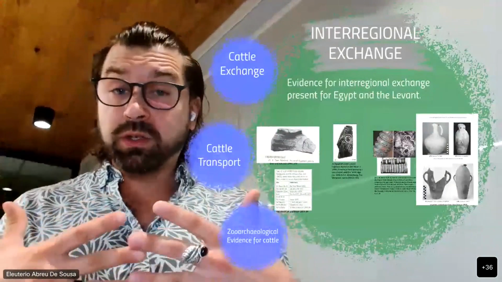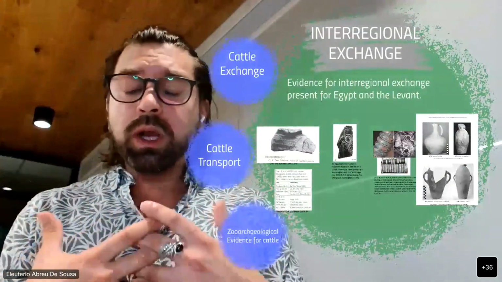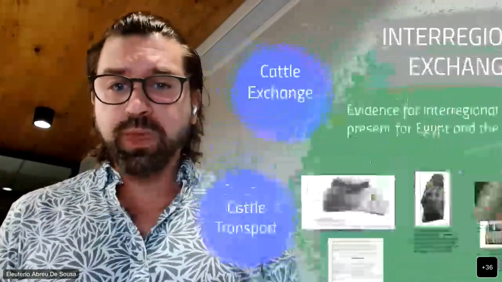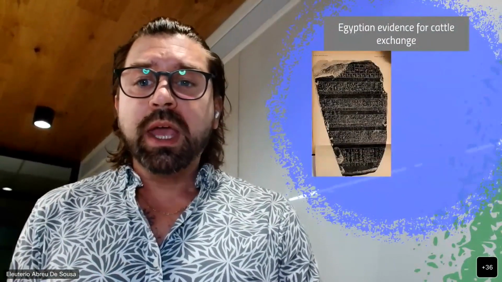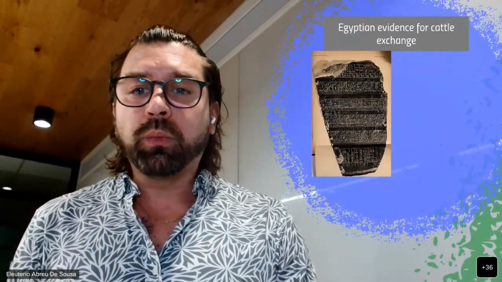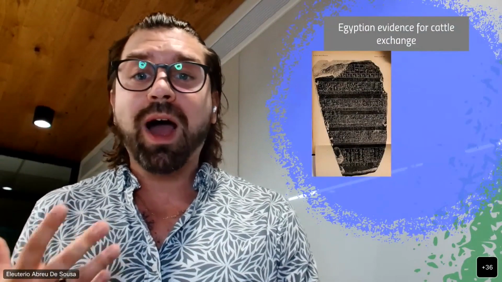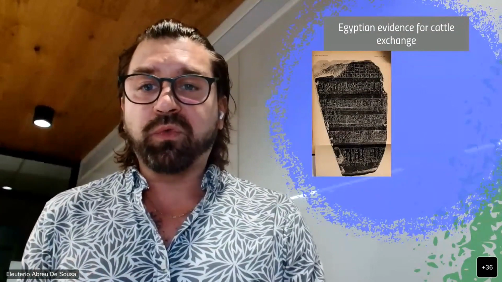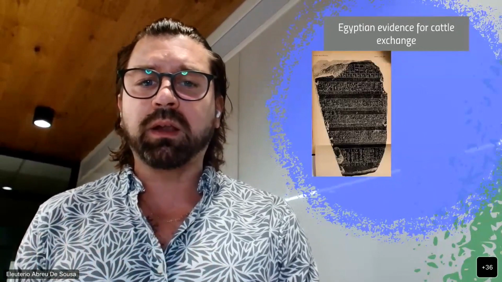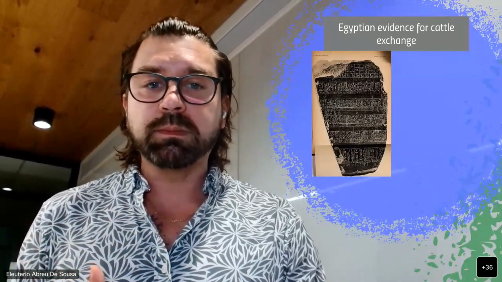So if we have all this interregional exchange, the main question is, what about animals, and were animals exchanged? The evidence that we do currently have for cattle exchange are some of the main records that we have, derived mostly from Egypt. And one of the main records is the annual economic state of Egypt recorded on the royal annals. And here we have the Palermo stone during the reign of Senefru, which records 200,000 livestock from Nubia and 13,100 cattle from Libya being brought into Egypt. And the annals really highlight the importance of cattle as war booty in the missionary work conducted by the state.